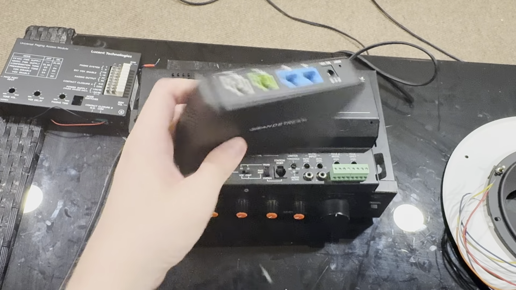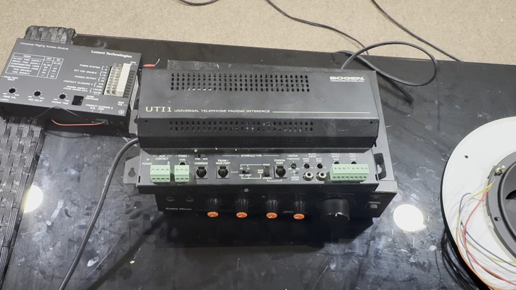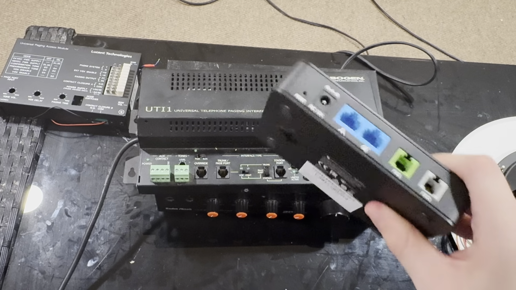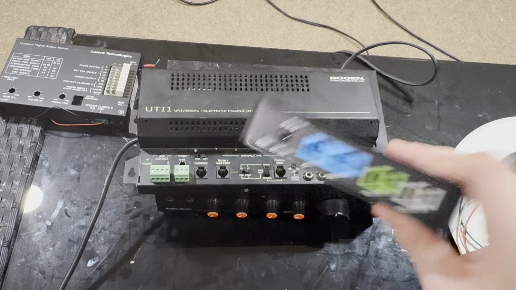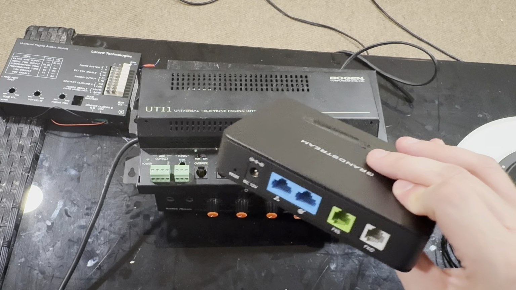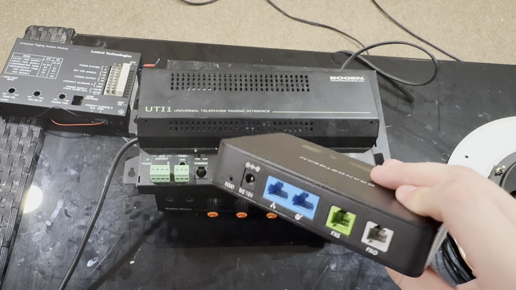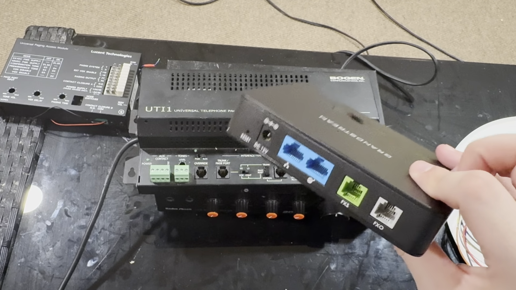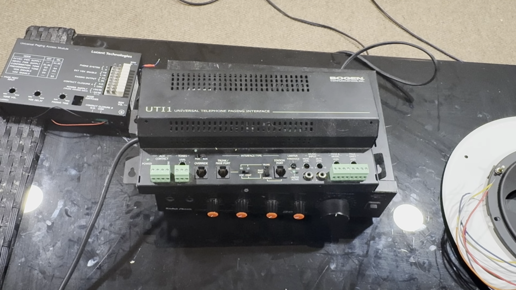And then you would have to play with the settings on this one, like making sure that it's either ground start or loop start or call waiting or something. I don't know. I haven't had that problem, so I don't know how I would help you with that.